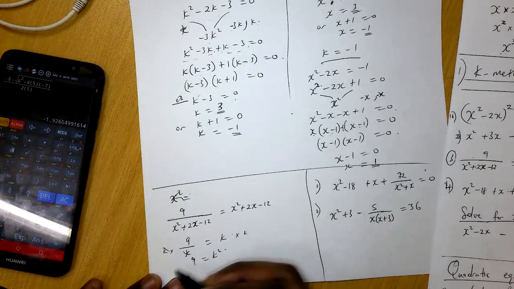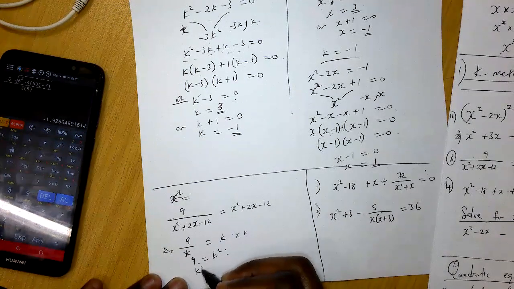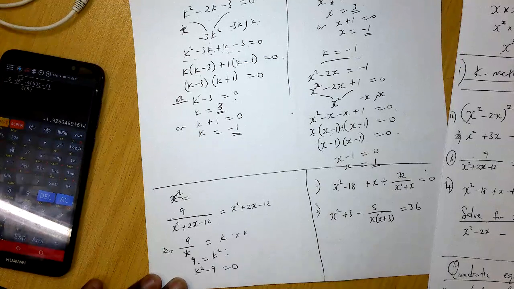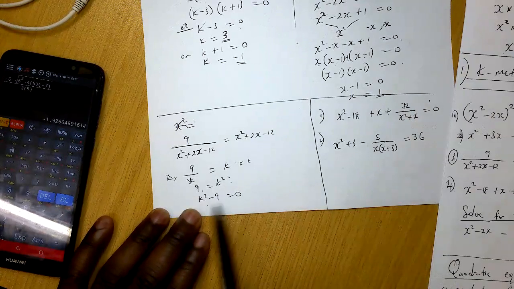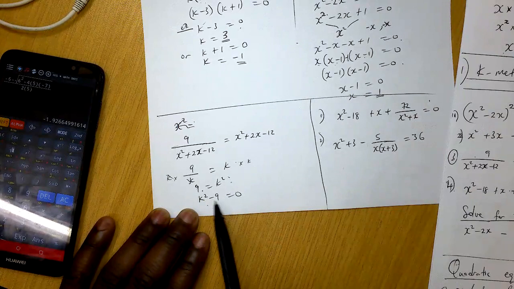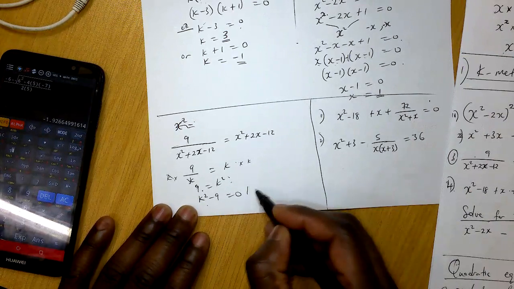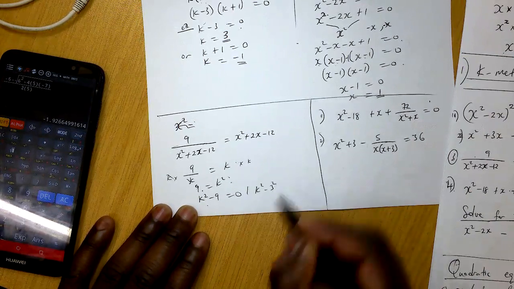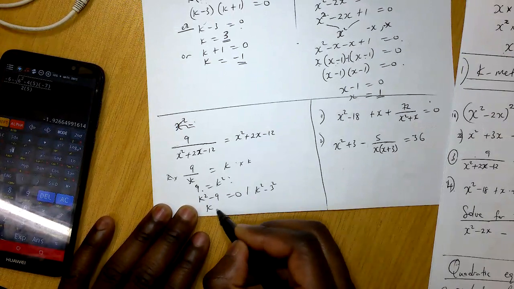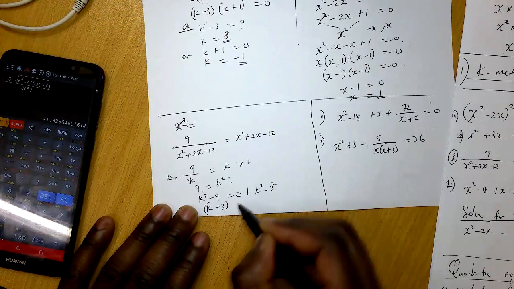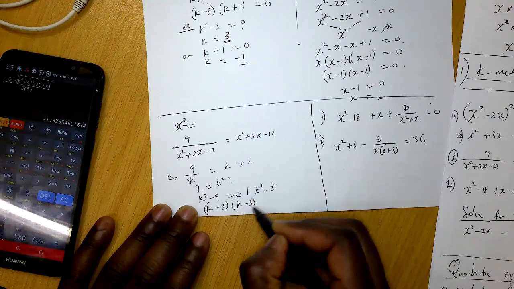And if we take 9 to that side, we get k squared minus 9 is equal to 0. And remember, this is difference of two squares, k squared minus 9. This one has a root, and this one also has a root, which is 3 squared. So it's more like k squared minus 3 squared, which is difference of two squares. And difference of two squares is going to give you k plus 3, then k minus 3 is going to be equal to 0.